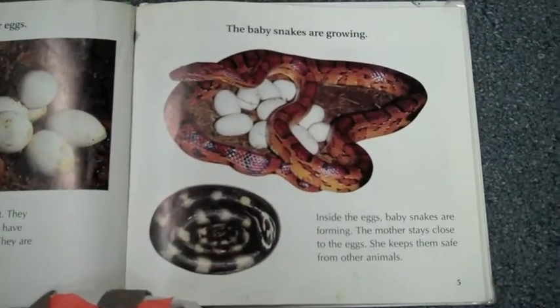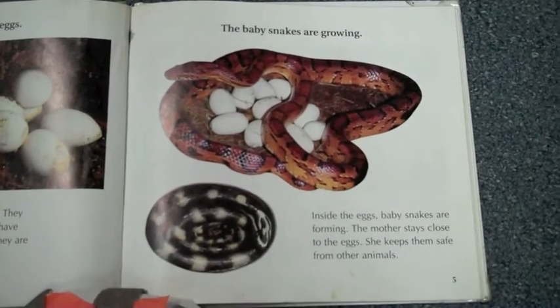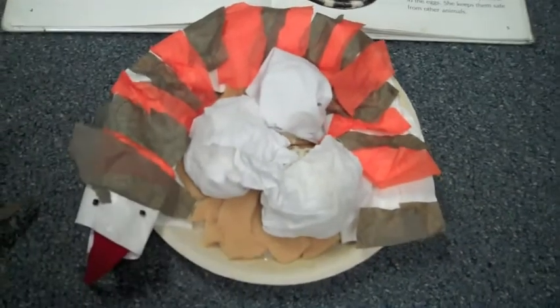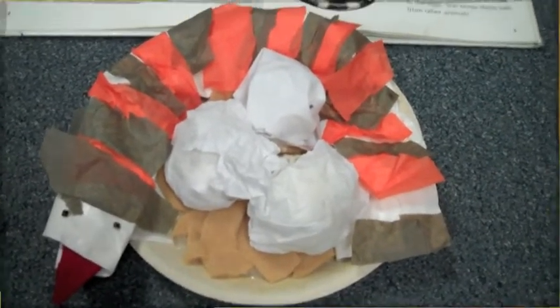Inside the eggs, baby snakes are forming. The mother stays close to the eggs. Now as we look at the student's artwork, we can see the snake is wrapped completely around the eggs to protect it.